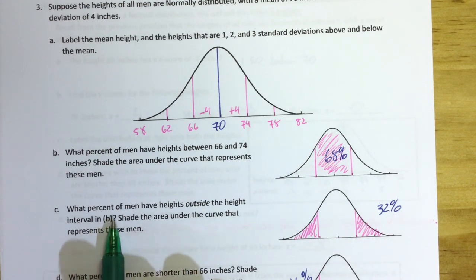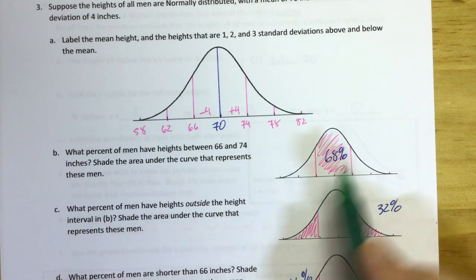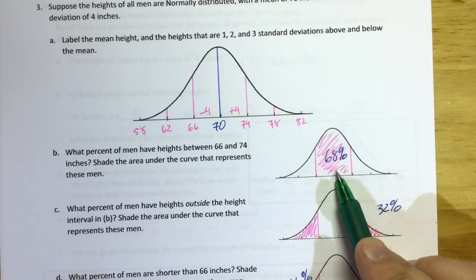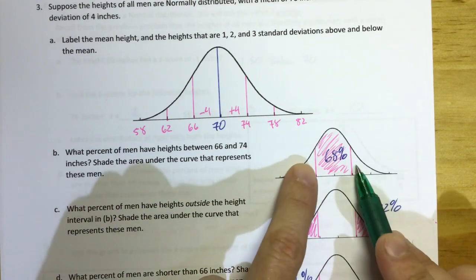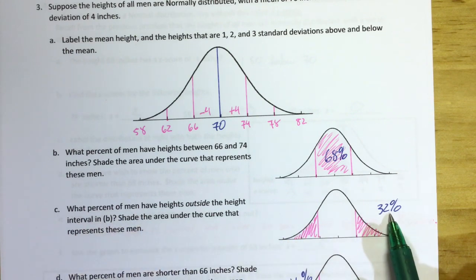Question C, what percent of men have heights outside the height interval in B? So if this is 68%, then we're asking about the 2 pieces that are on the outside, and the difference from 100% is going to be 32%.